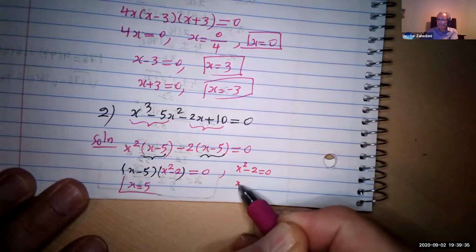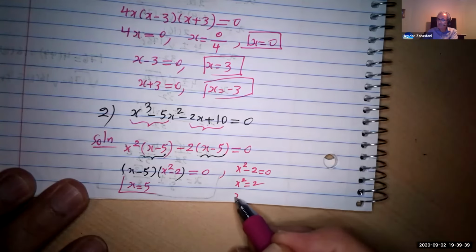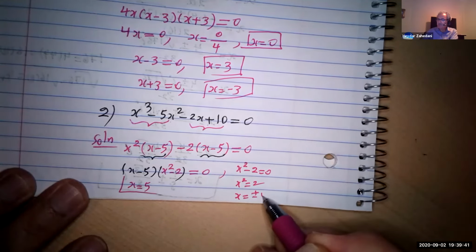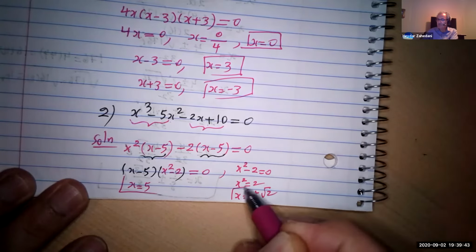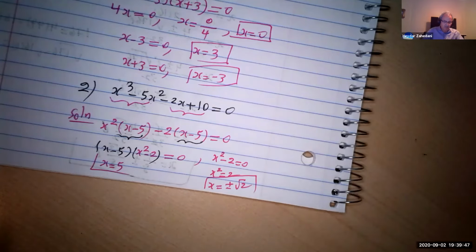So x squared equals 2. You take the square root, so x would be positive or negative root 2. So you are going to have 3 solutions. Remember, you can use these square roots of 2, 3. That would be fine.